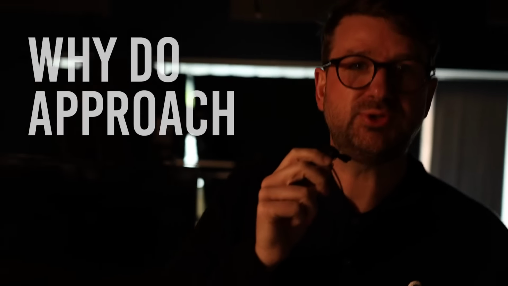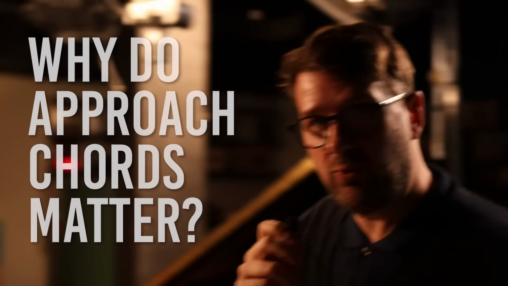Today I want to talk to you about approach chords. Why do approach chords matter? Well, we want to have several ways to approach important chords in our progression. We want to have approach chords that stand out, kind of come out of nowhere, like this.